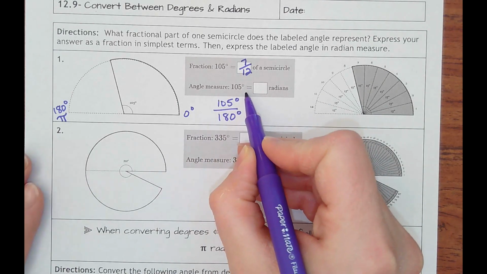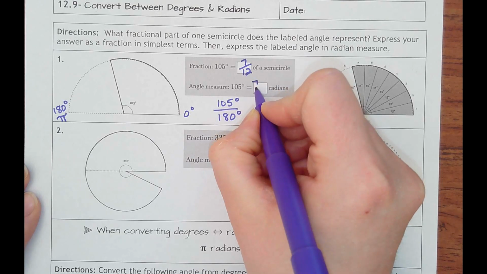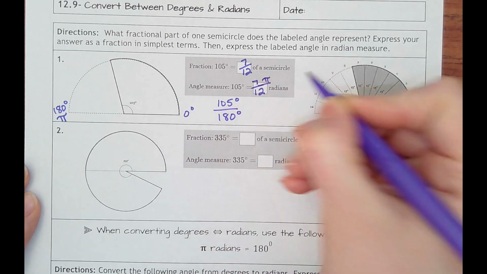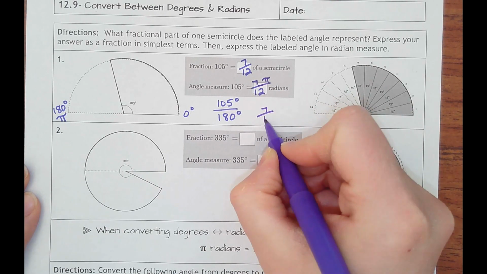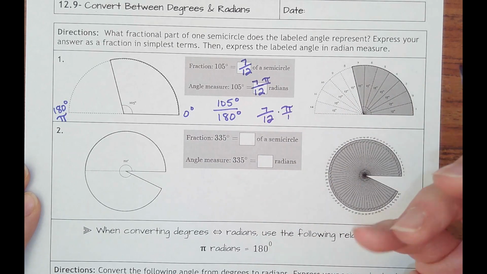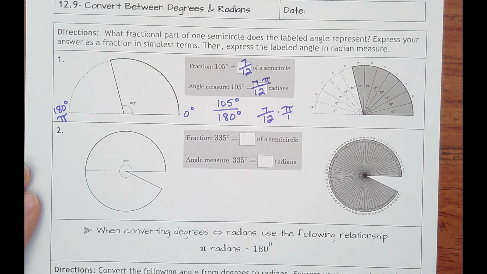And so then all they want here is, okay, what's the angle measure in radians? It's 7/12 of pi. I put the pi in the numerator, because if I have 7/12 of pi, pi's over 1, so it'd be 7 pi over 12. So basically you're taking the fraction from here and just tagging on a pi in the numerator. It's 7/12 of pi. It's 7/12 of a semicircle.